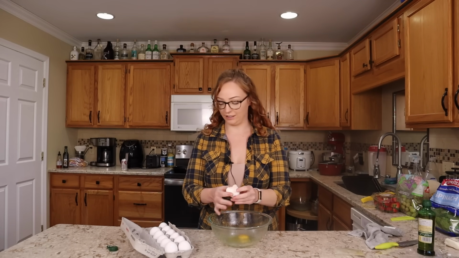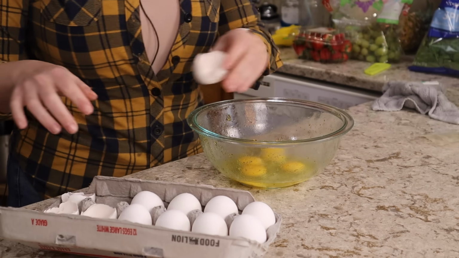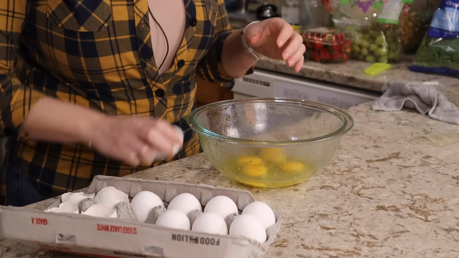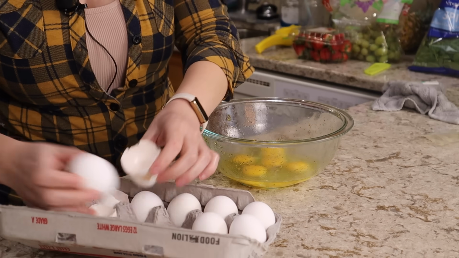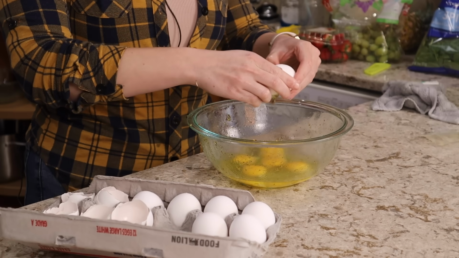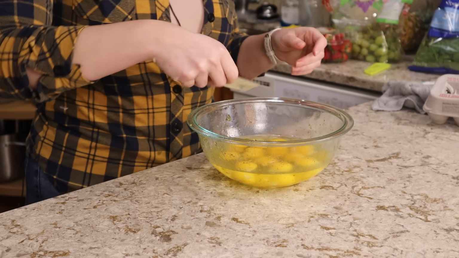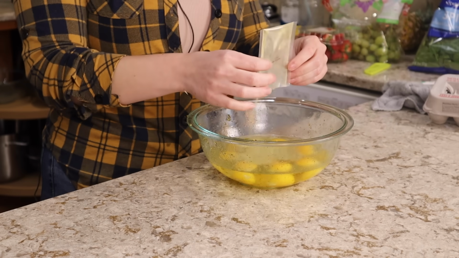And I'm going to crack in all 12 of my eggs. Y'all can't get mad at me for putting the shells back in the carton because I'm doing all 12. So this carton is going to be thrown away after this. And this is where the reserved dried herbs go. I'm going to toss those in with the eggs.